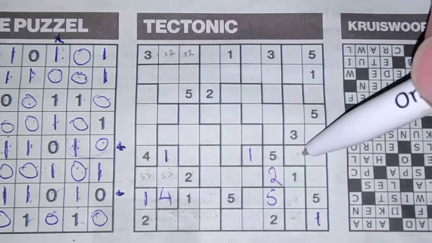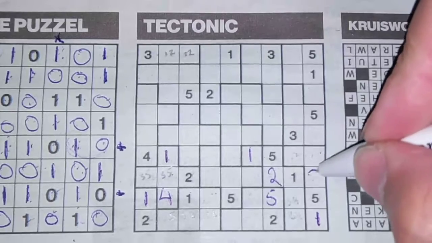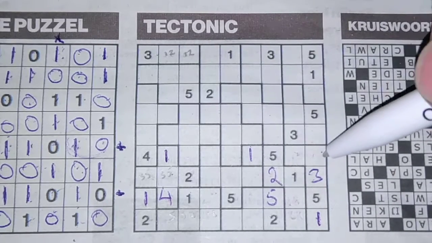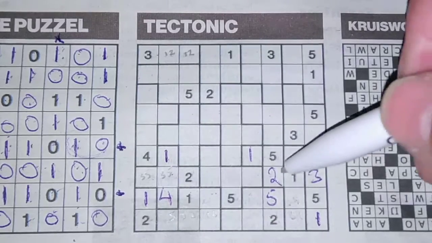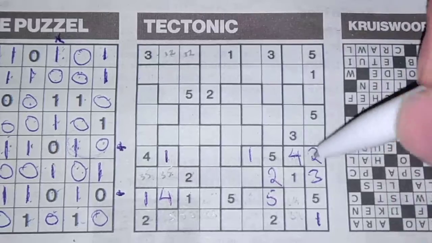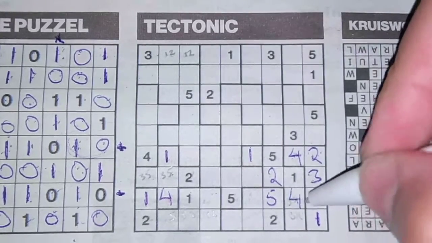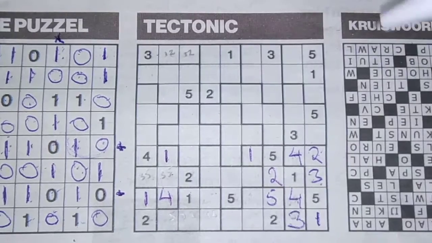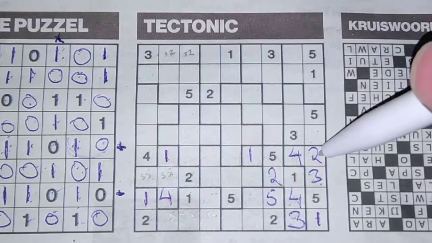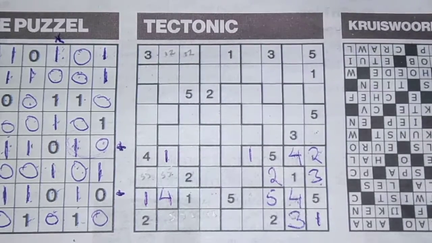2 boxes left, the 2 and the 4. We have a 2 here, no 2 there. 2 should be here, and the 4 goes there. We have a 3 now, so this cannot be a 3. This should be a 4, and this should be a 3. We have a 2 here, so this cannot be a 2. We have a 4 here, so this cannot be a 4. So the 2 and the 4 goes there. 1 box left for the 1.